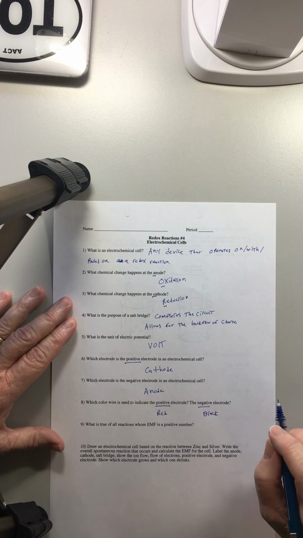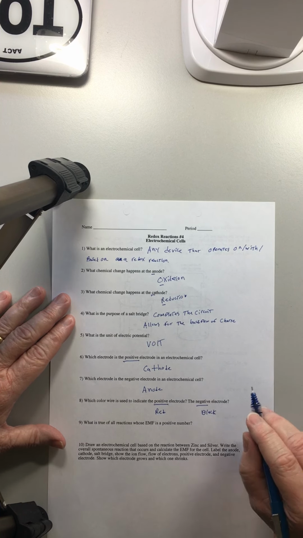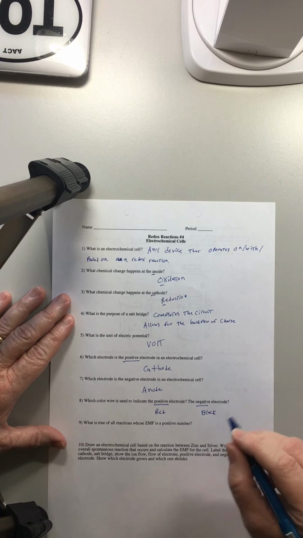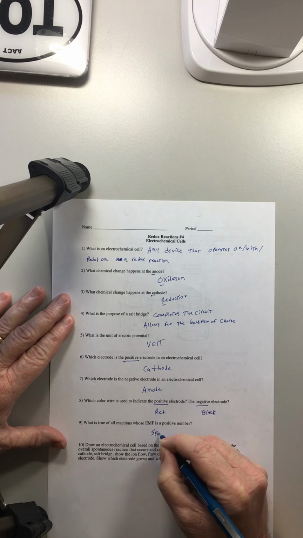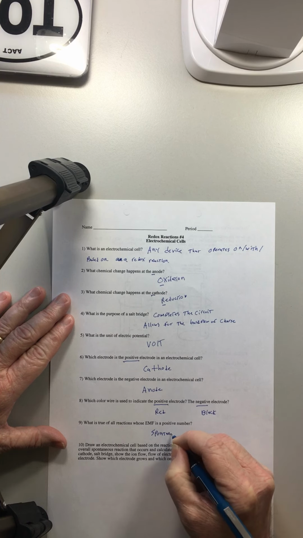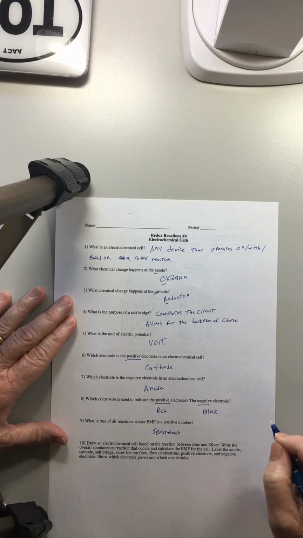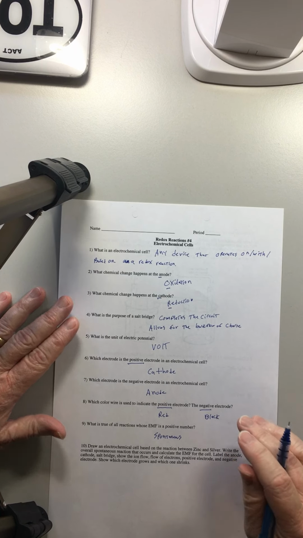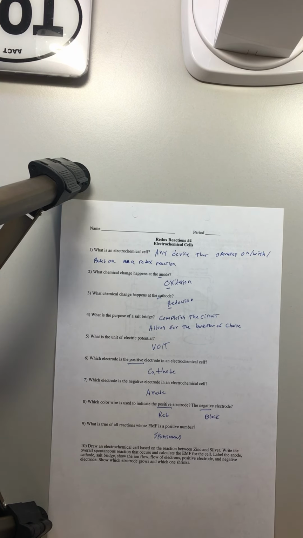Okay? So now, all of the reactions whose EMF is a positive number are what we will say are spontaneous reactions. They happen on their own. So what we're going to do next is draw a picture of an electrochemical cell.